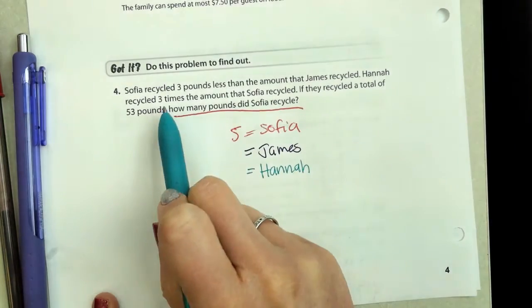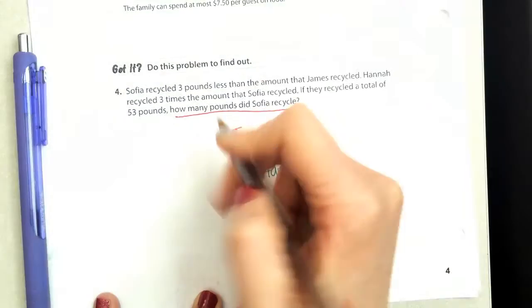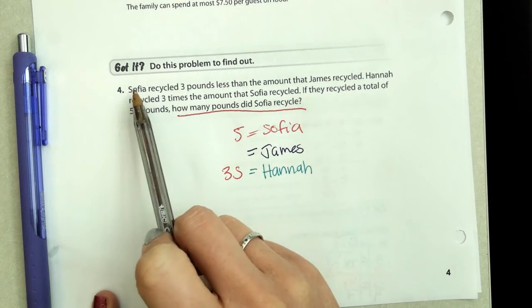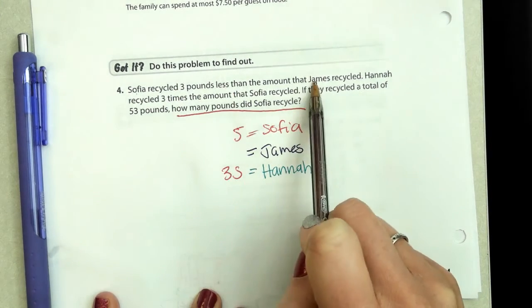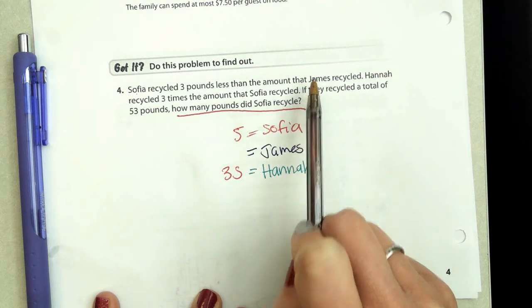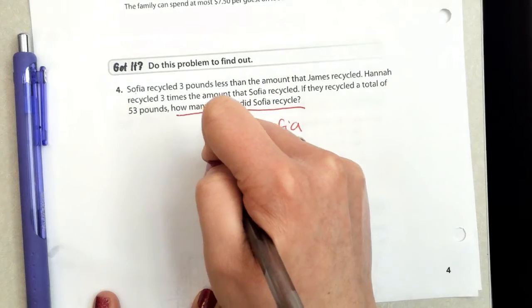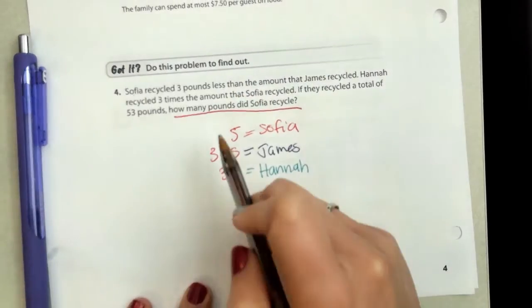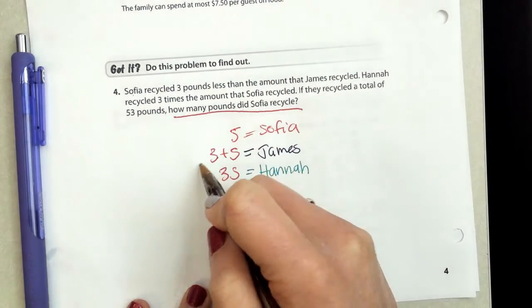So for Hannah's, that one's really easy. 3 times the amount of Sophia. So I'm going to put 3S. James, for them it says Sophia recycled 3 pounds less than James. So that means James did more than Sophia. So James did 3 pounds more than Sophia. Because Sophia did 3 less than James, so I have to have James having 3 more.